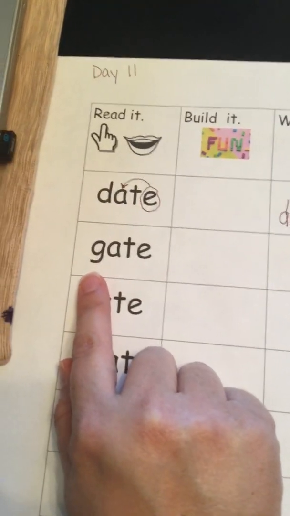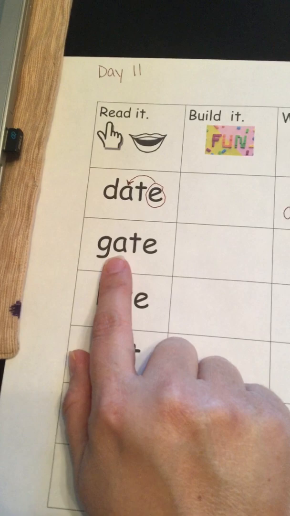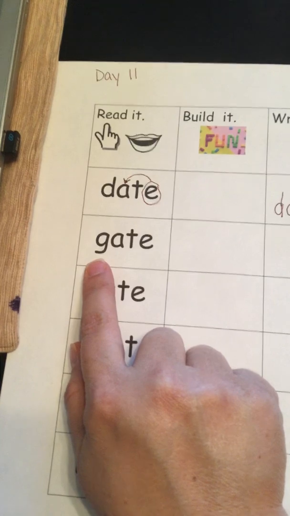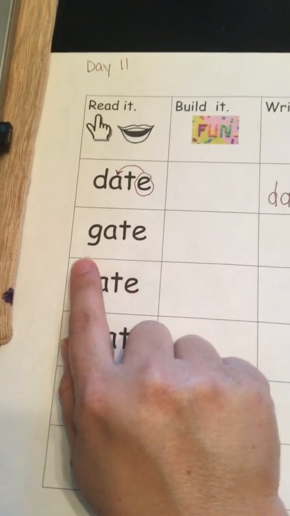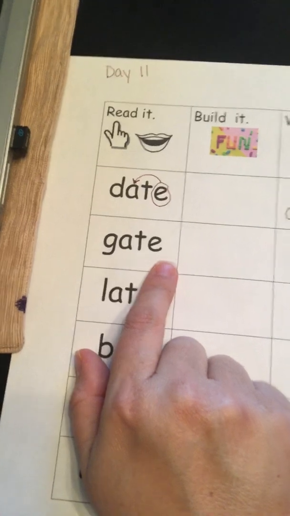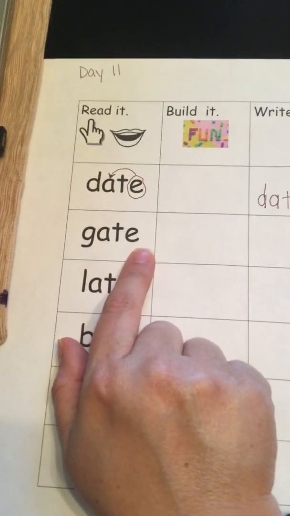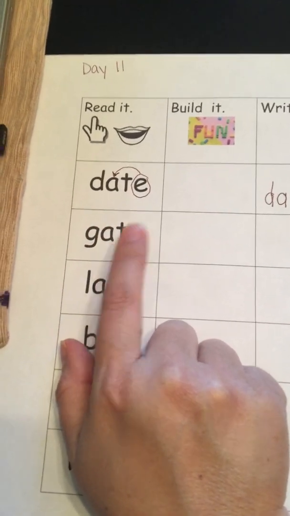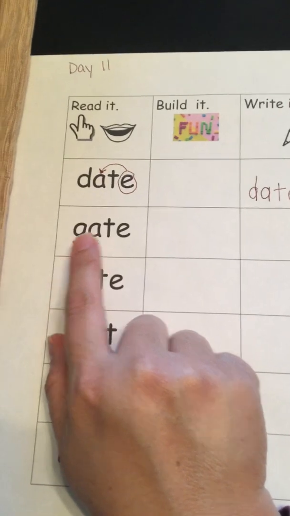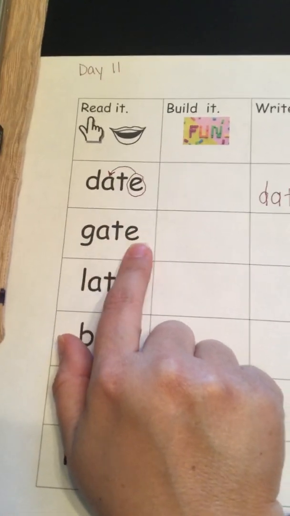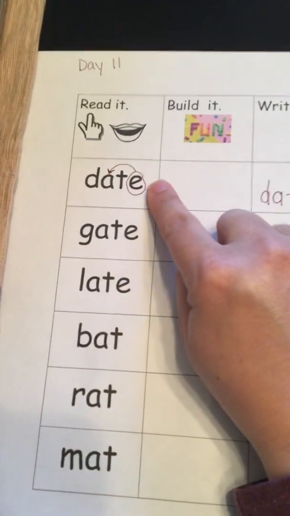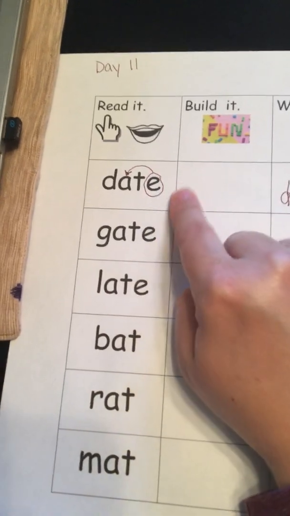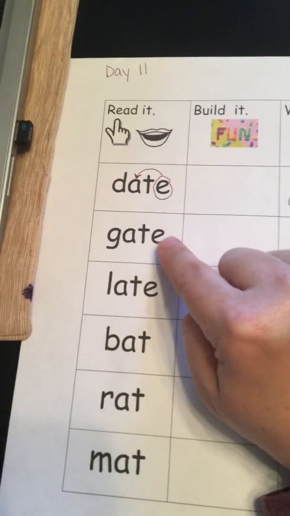Now, look at the next word. We're going to read it first. G. Ooh, it has an E on the end. Gate. Okay? Now that I could read it, I'm also going to read the letters. G-A-T-E. Now, if I look at my two words, date, gate, ooh, they both have the same ending. I think they rhyme. Date, gate.